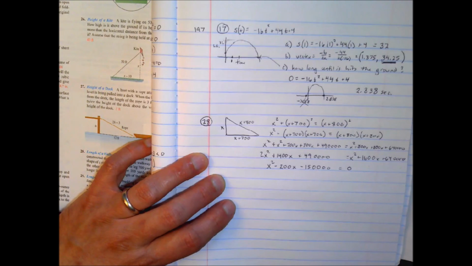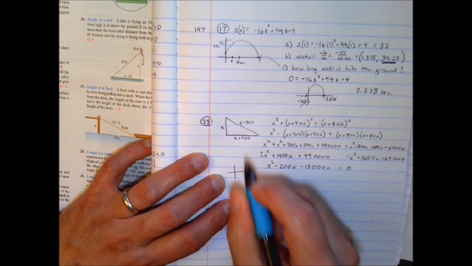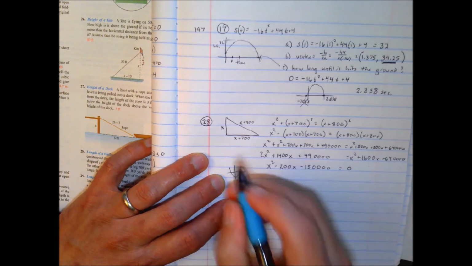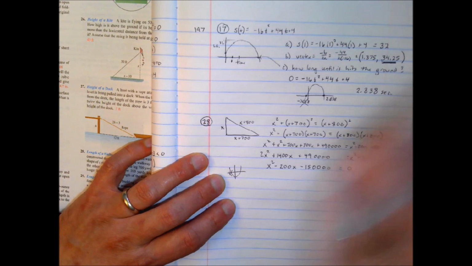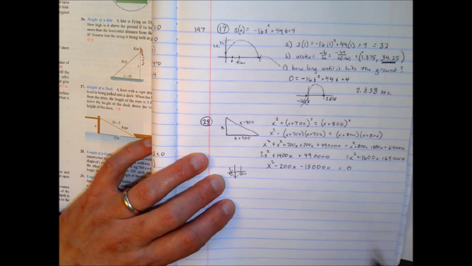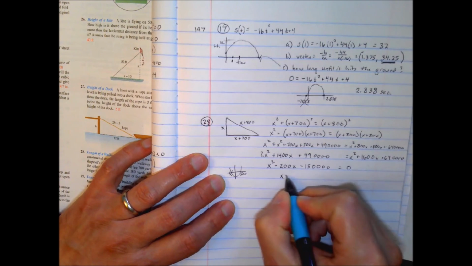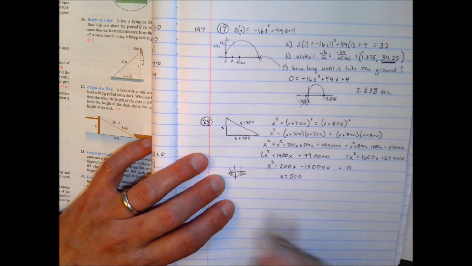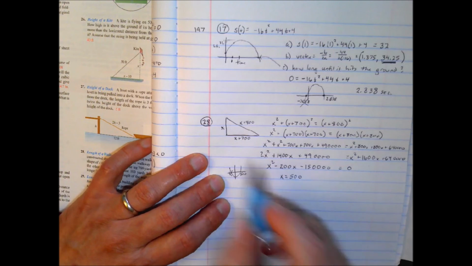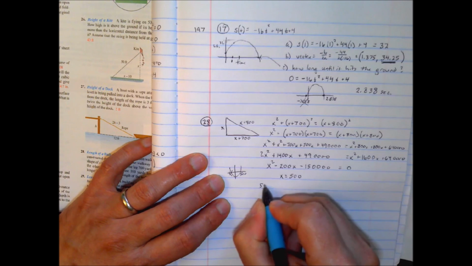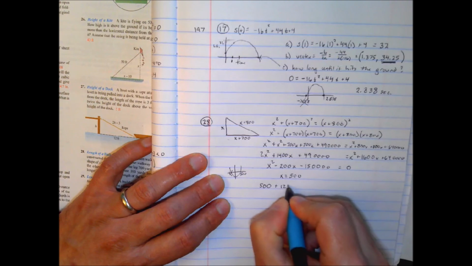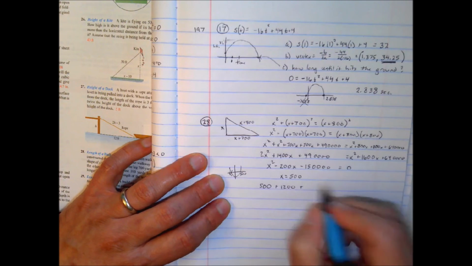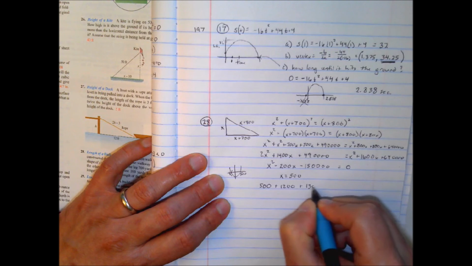Okay, so by using Desmos to graph this, the graph looks something like this if you zoom out. The negative one I don't really care about, and the other one is at 500. Okay, so I know that x is equal to 500. So if we know the whole distance around, x, one side is 500. This side would be 500 plus 700 would be 1200. And this is 500 plus 800, which is 1300.